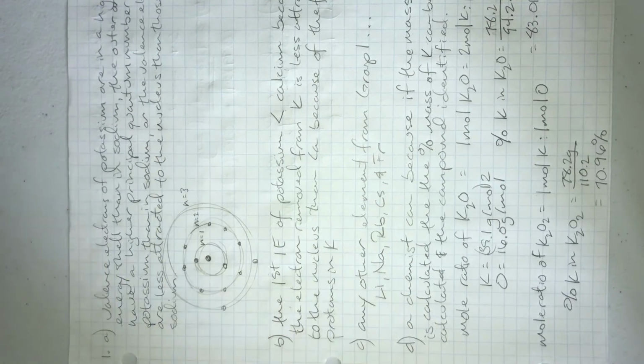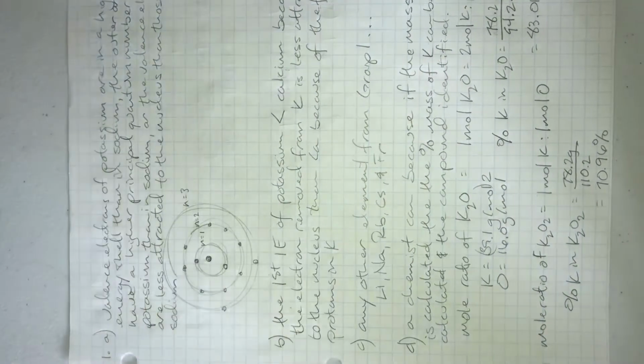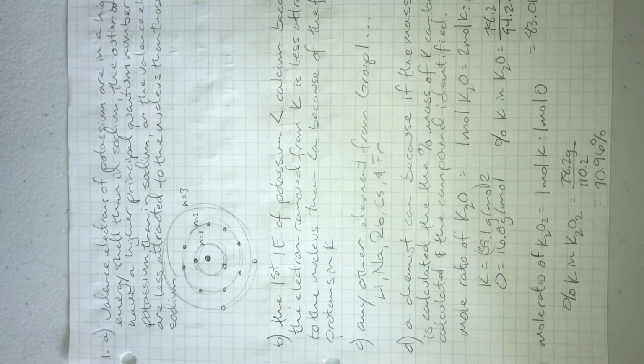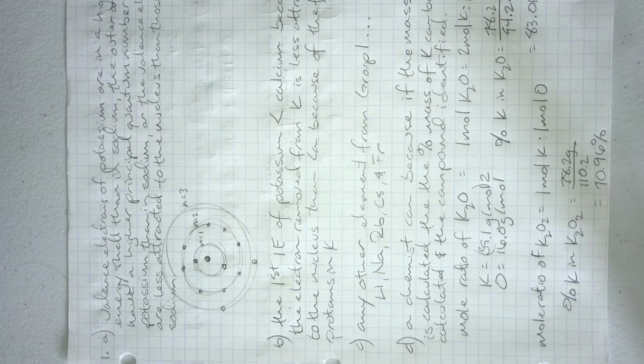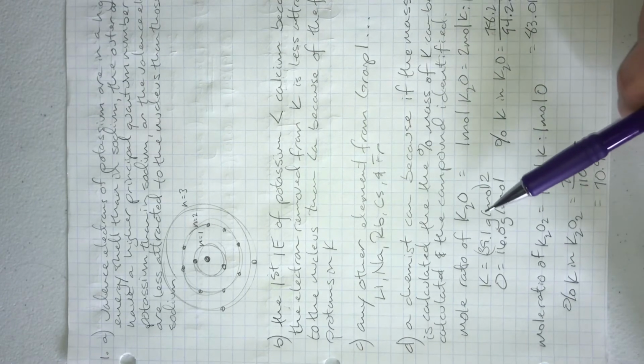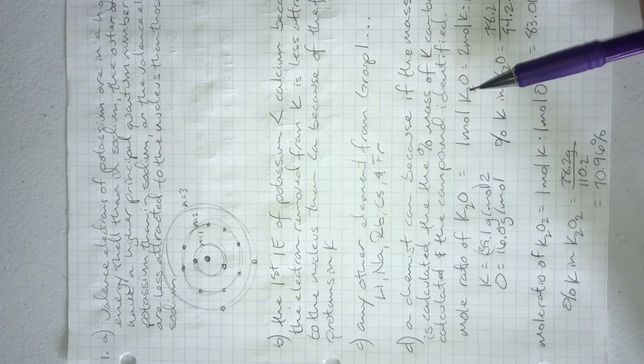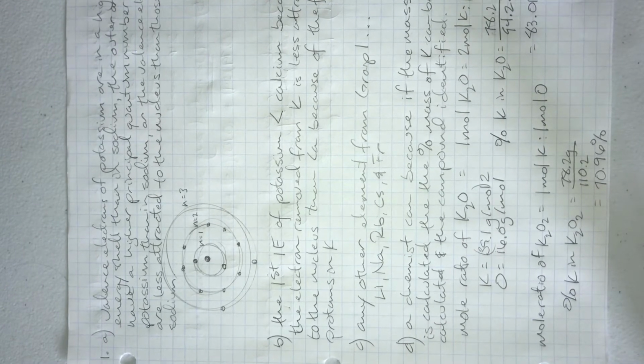Okay, and then the final one was about being able to determine the compound. K2O also exists as K2O2. Chemists can determine the mass of potassium in a sample that consists of either pure K2O or pure K2O2. From this information, can the chemist answer the question of which compound is in the sample? Yes, he can, because if the mass of potassium is calculated, the percentage mass of potassium can be calculated and the compound identified. So for instance, for every 1 mole of K2O, there's 2 moles of potassium and 1 mole of oxygen.